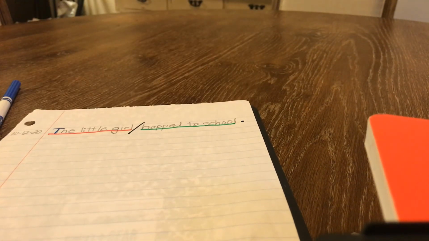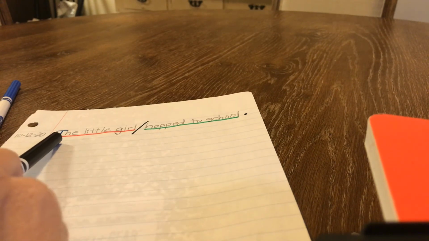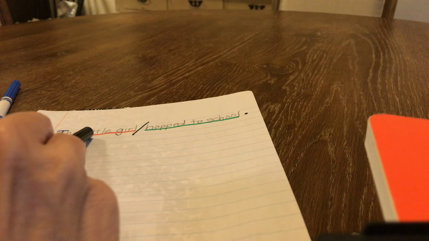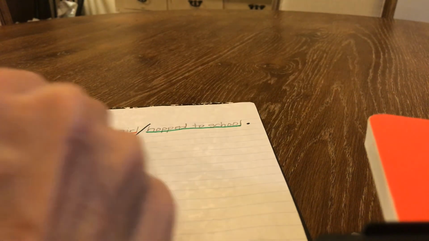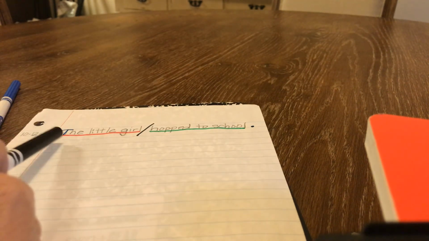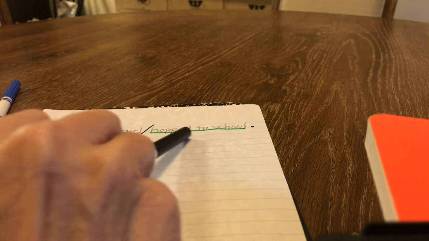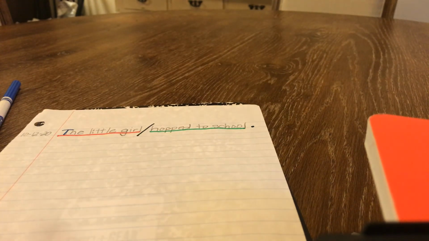All right, just a couple of things to make sure you check on. Make sure you're using your very best handwriting and you're writing between the lines, that you're not writing really big all over the page. Write between the lines so that you don't have really big letters and you can fit it all on one line.